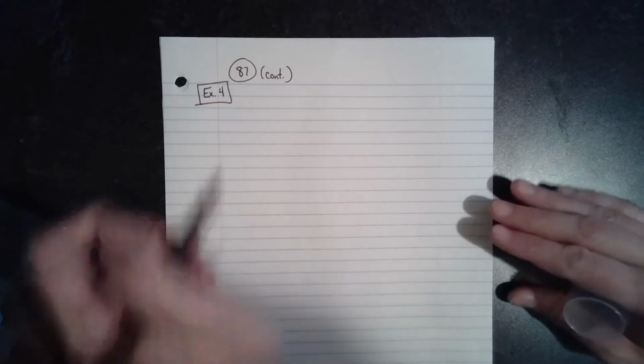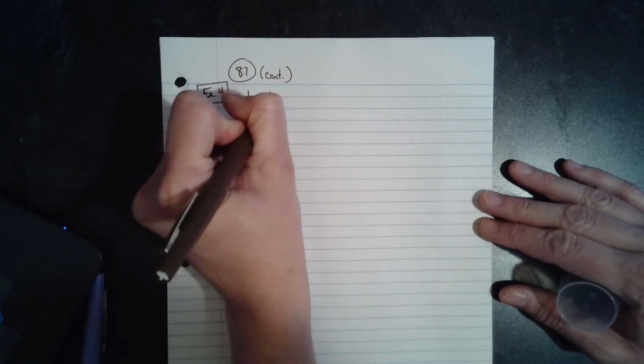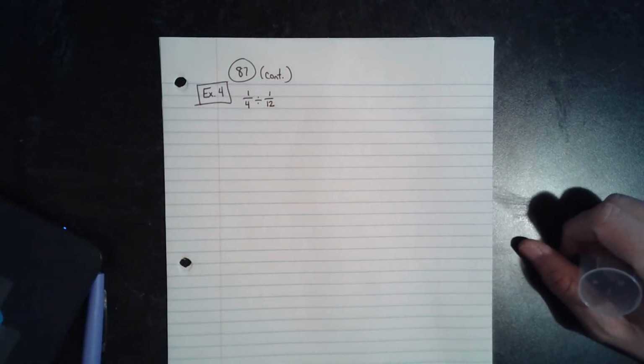All right, here we are still on lesson 87. This is our second video, and we are looking at example 4, which is on page 568. It says make a sketch to show the division 1/4 divided by 1/12. And we need to tell what the quotient is, which is the answer.